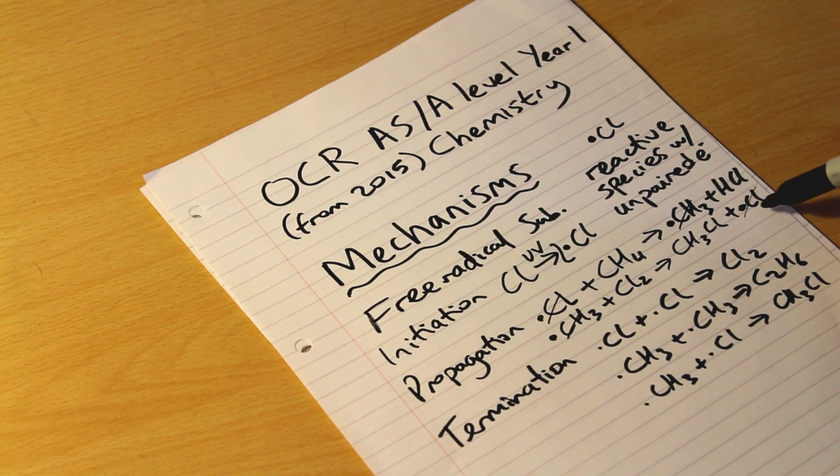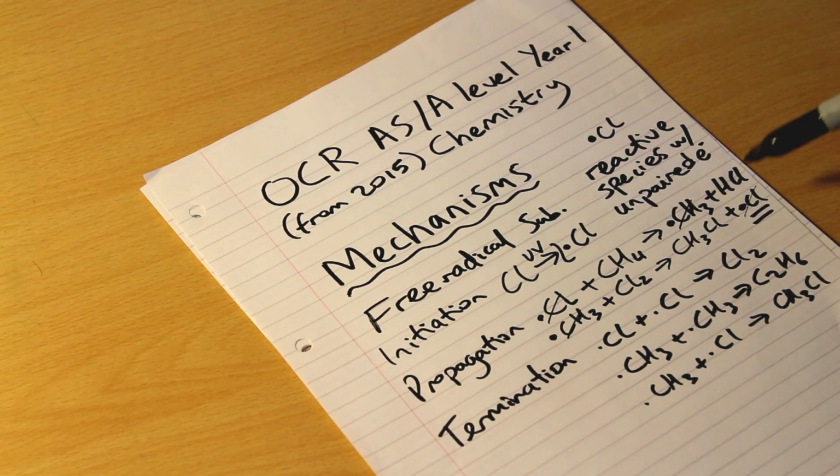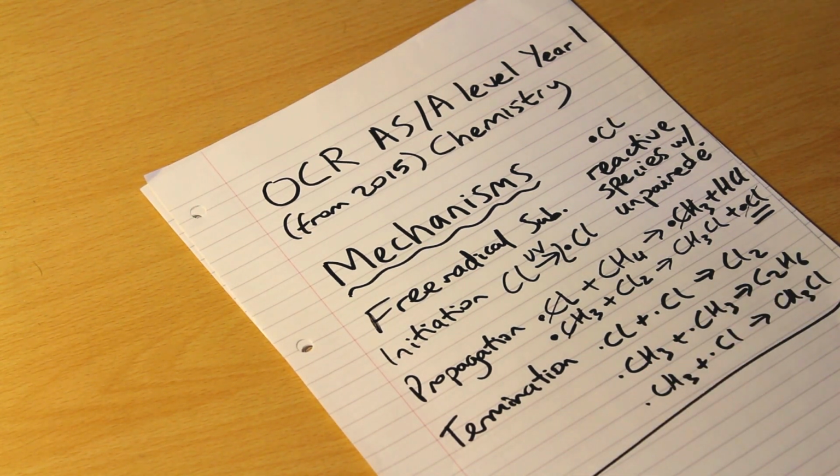A chain reaction can occur because of the regeneration of this to form dibromo or tribromo or tetrabromo methane. So that is the first mechanism you need to know.